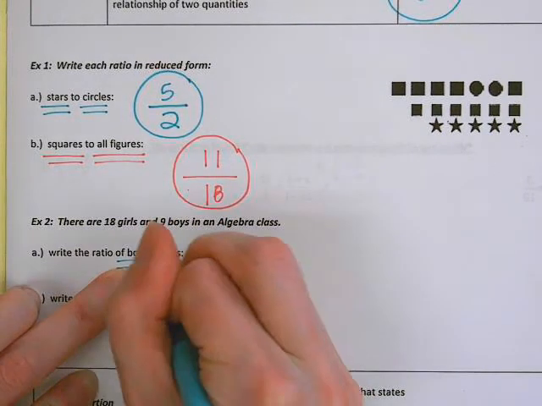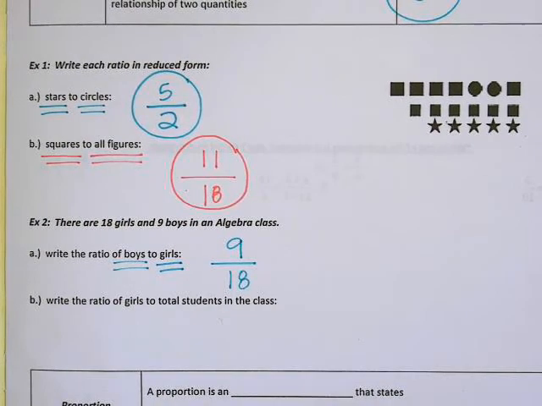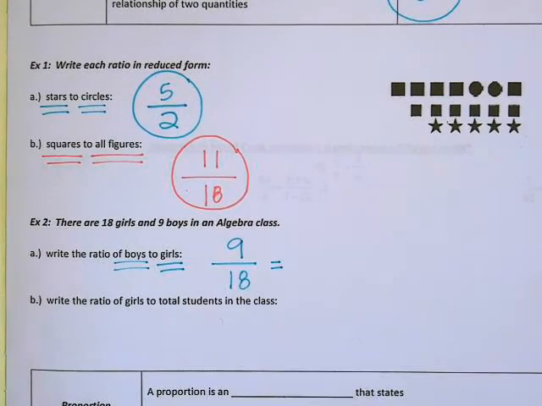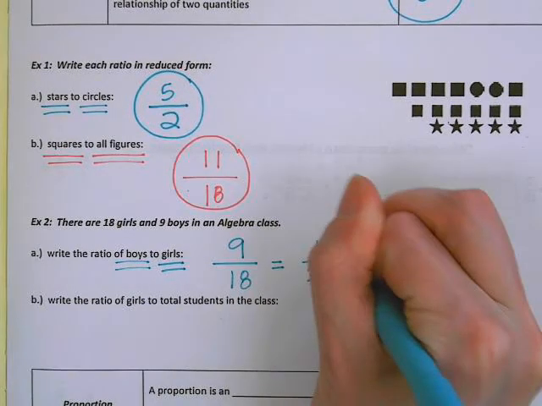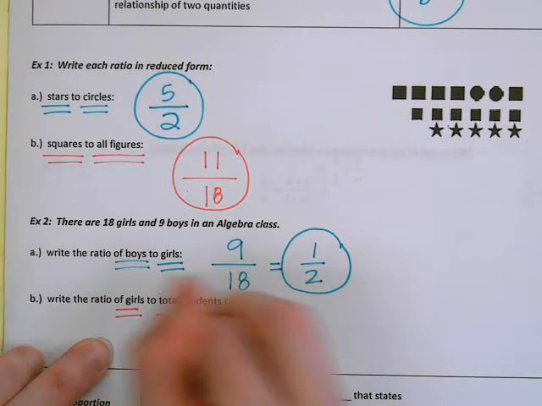And then girls, there are 18. Okay, so 9 to 18, but you always want to reduce if you can, and 9 over 18 reduces to 1/2.